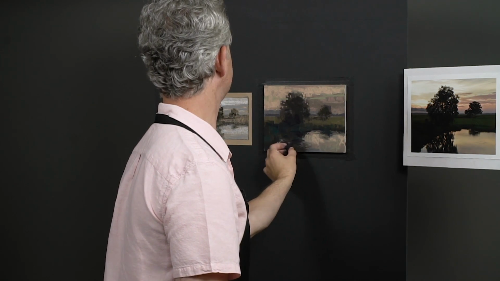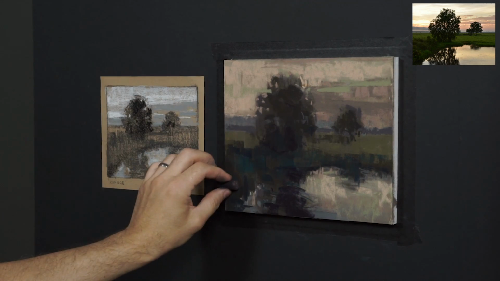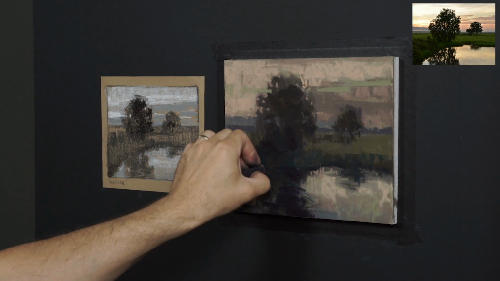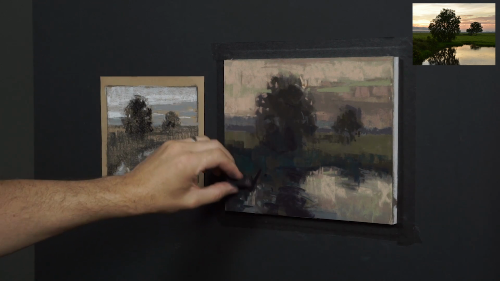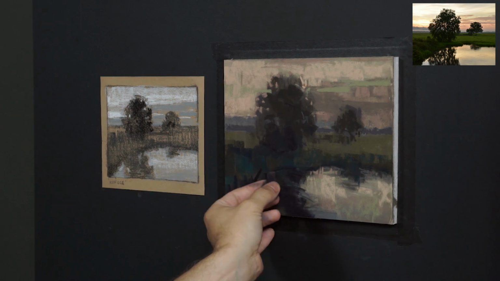More right here into the water. So beautiful, soft pastel violet from the Terry Ludwig collection.